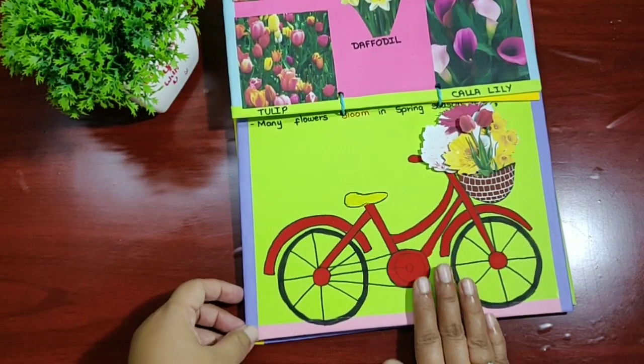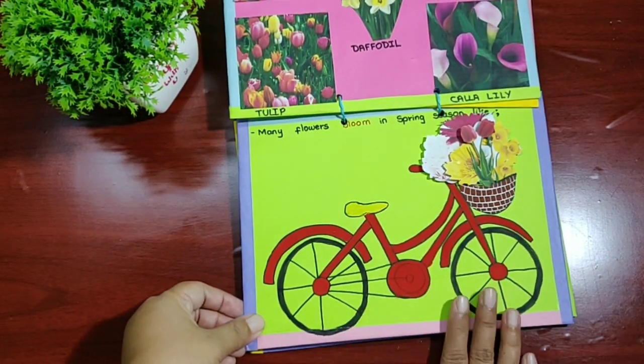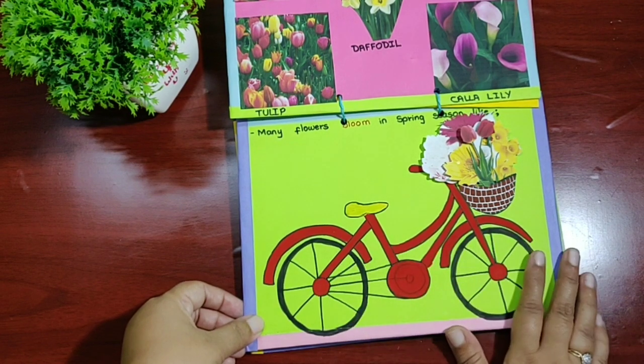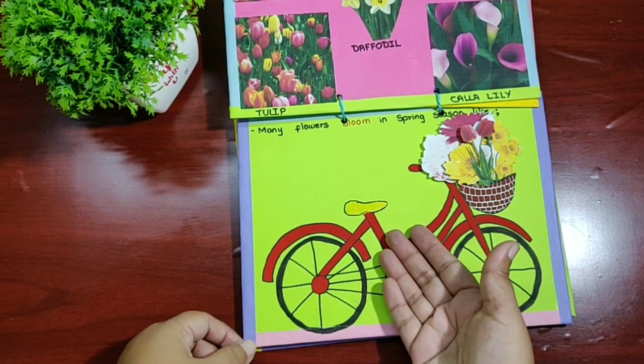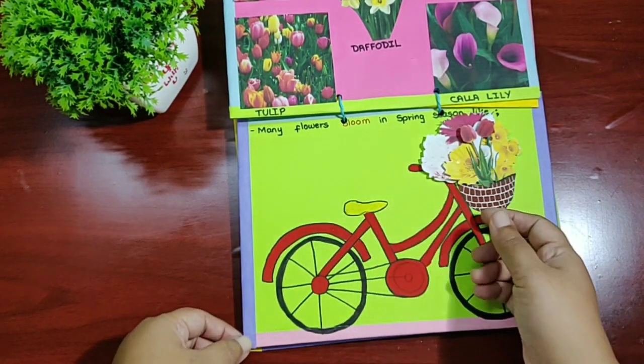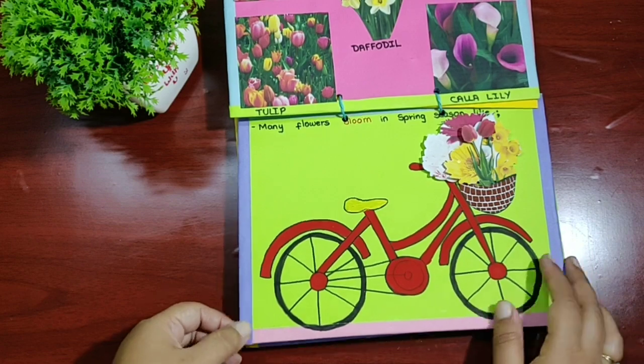Now regarding this bicycle, I have drawn this, but there are many images available on the net, so you can paste that. If you all don't want to put a bicycle, you can just make a flower pot also and put the flowers into it, or a simple basket will also do.